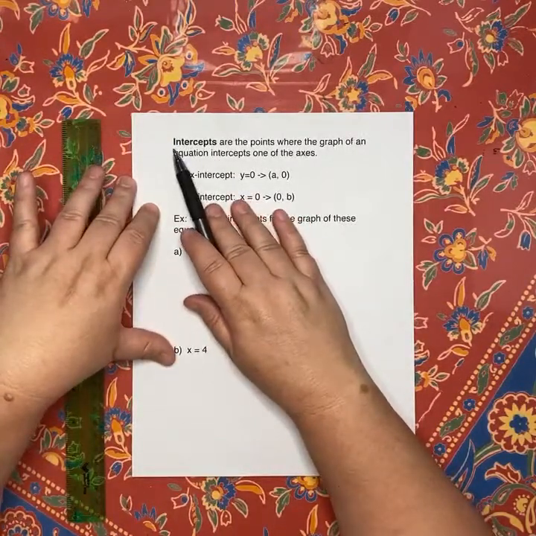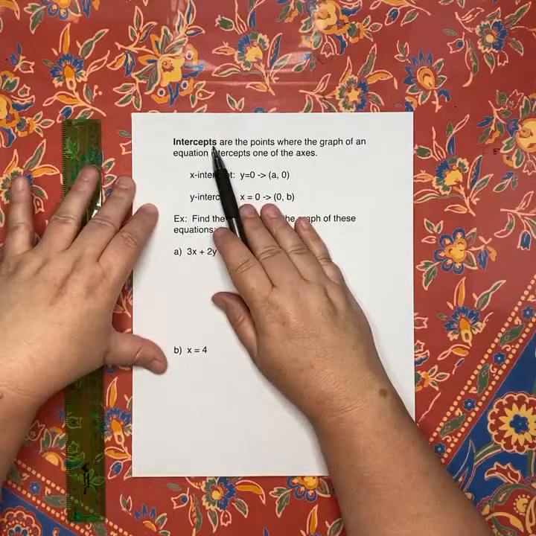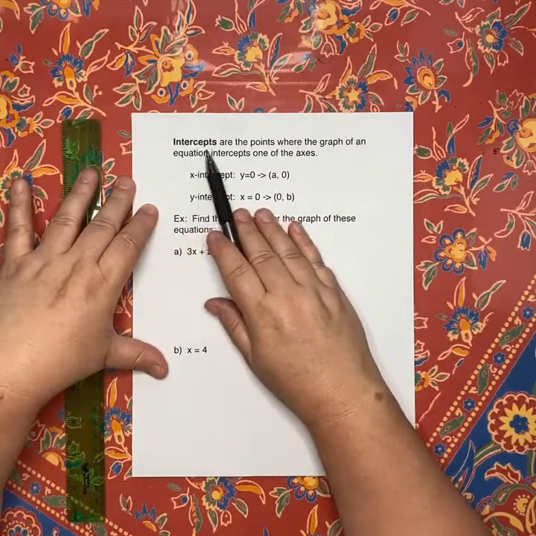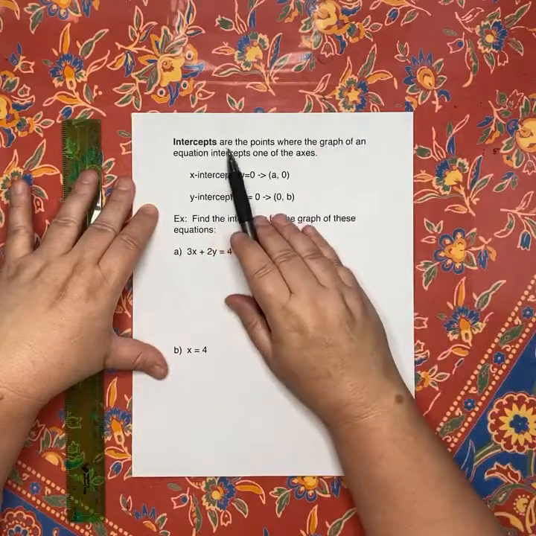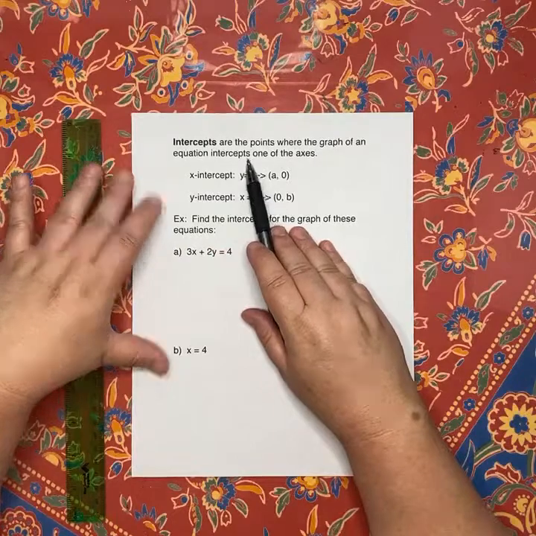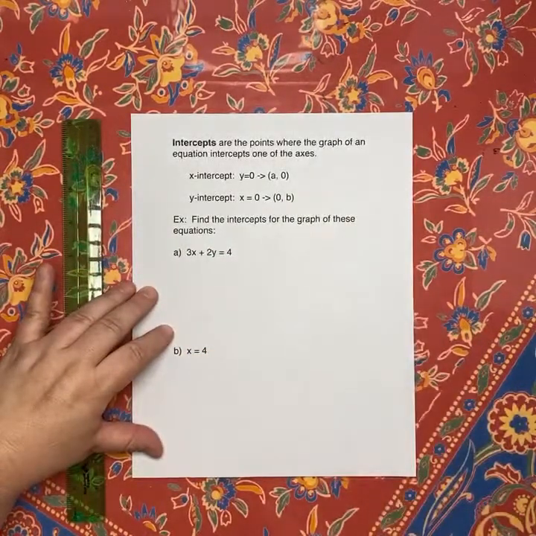It basically is going to mean to intersect in a way. But this is intercept with a PT instead of intersect with a CT. So intercepts are the points where the graph of an equation intercepts, so runs into, one of the axes.